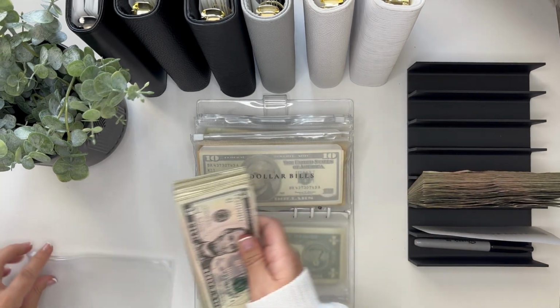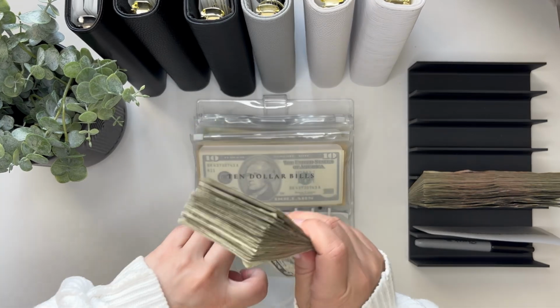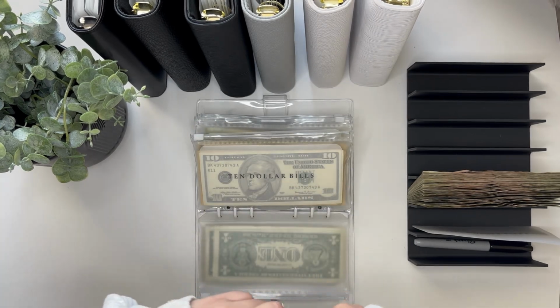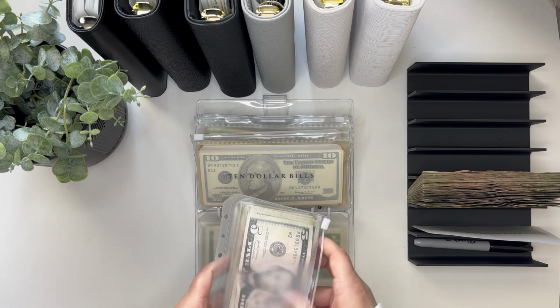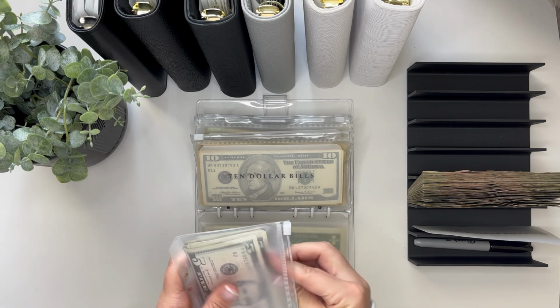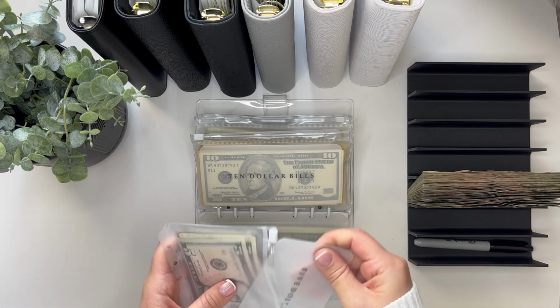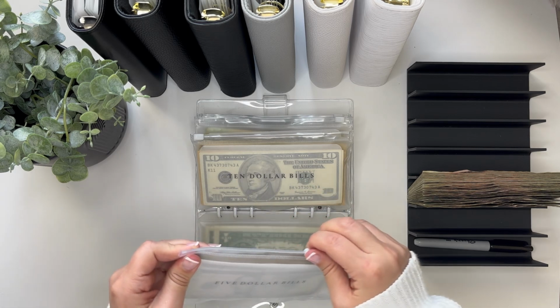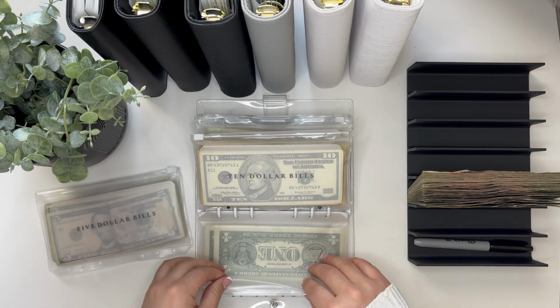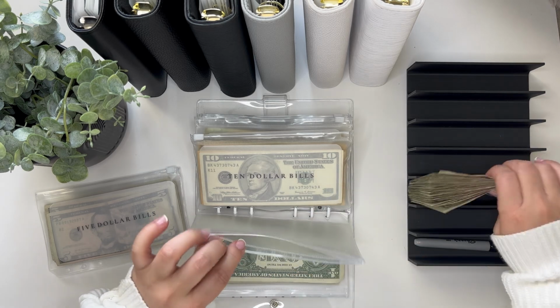It just seems like there might be too much to put into one zipper pouch, so I'm just gonna separate them. Put the little cash tracker in there, and then I'll do the same for this one.